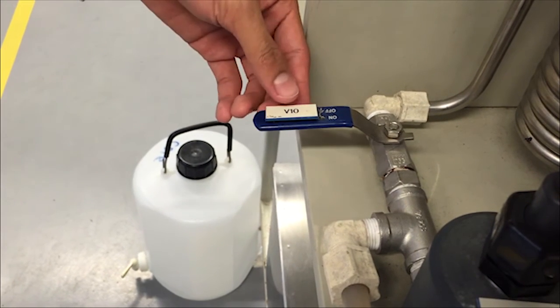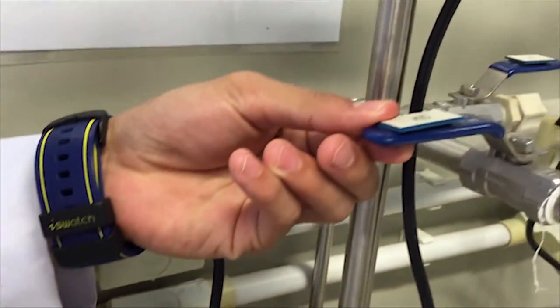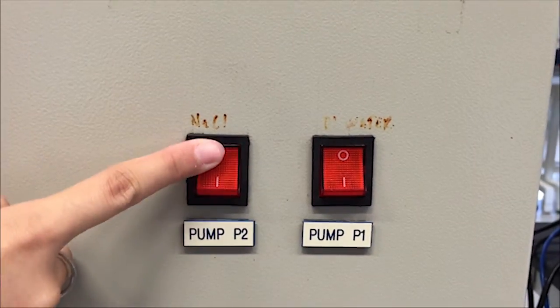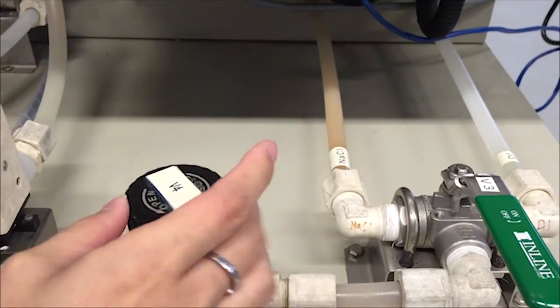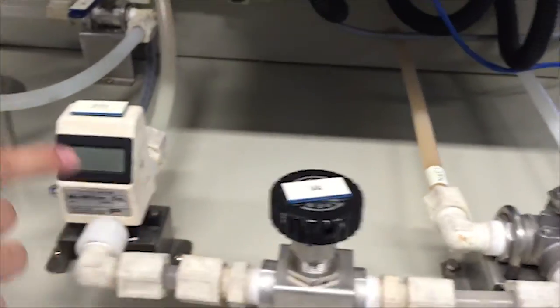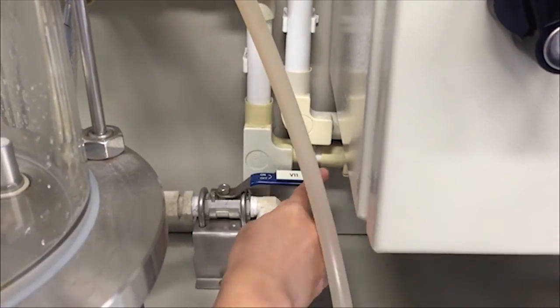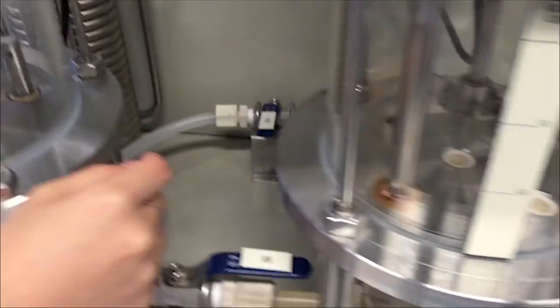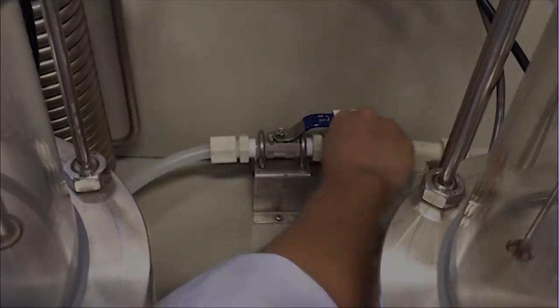We open valve V10 and partially open valve V15 to get the right flow. Lastly, we switch off pump P2 and close valve V4. In order to drain all the liquids in each reactor, valve 11, valve 12 and valve 13 are closed.